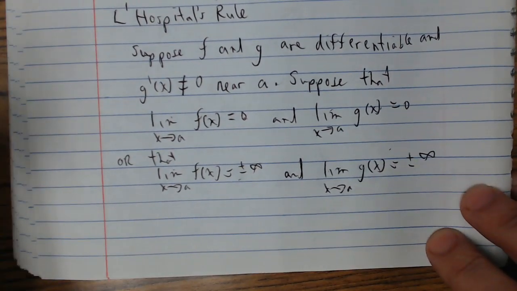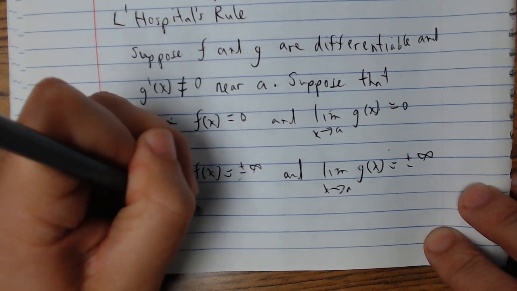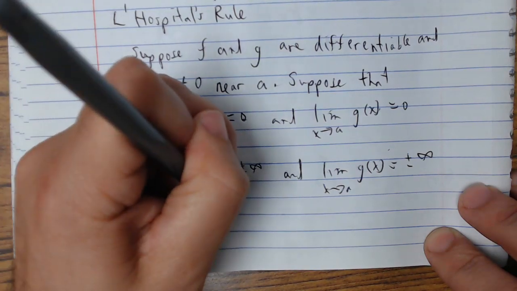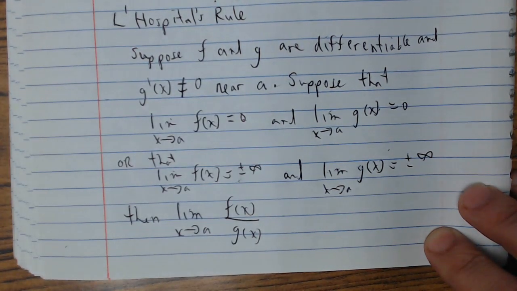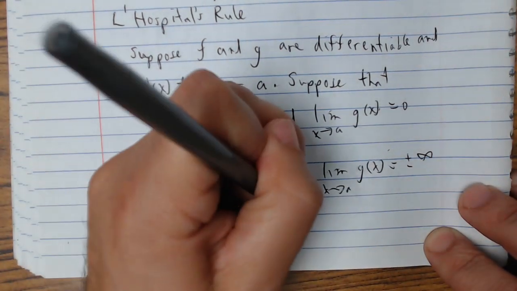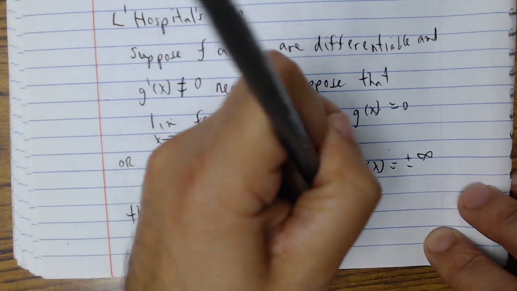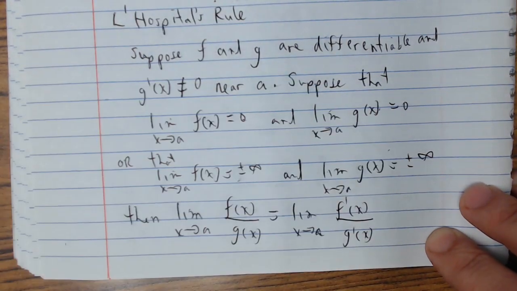So here's what L'Hopital's rule says. The limit as x approaches a of f of x divided by g of x is equivalent to the limit as x approaches a of f prime of x divided by g prime of x.